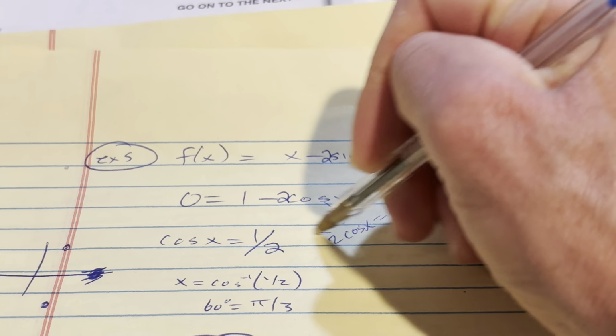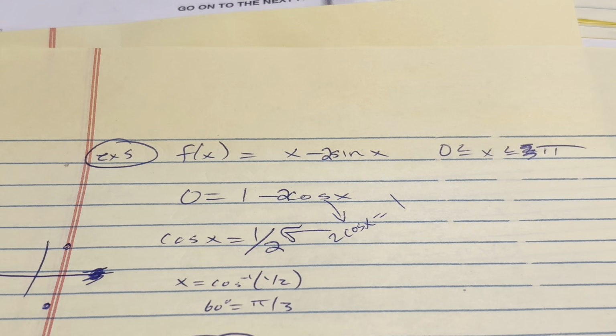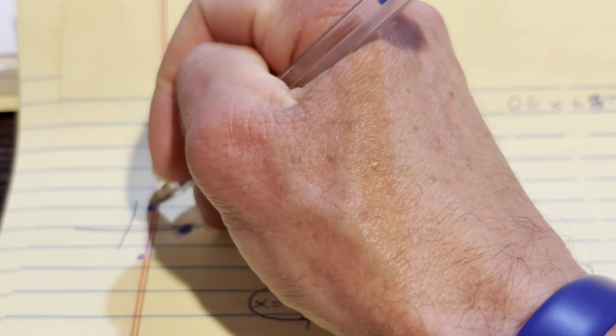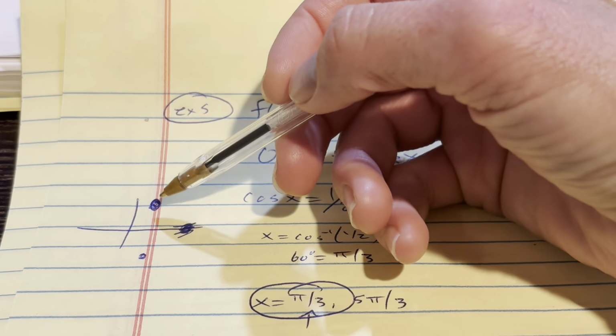Kind of skip that step. Now it's going to be cosine x is 1/2, cosine inverse of 1/2, 60 degrees. That's the pi thirds family. So where on the unit circle is cosine positive 1/2?